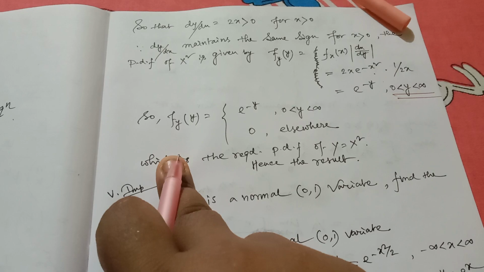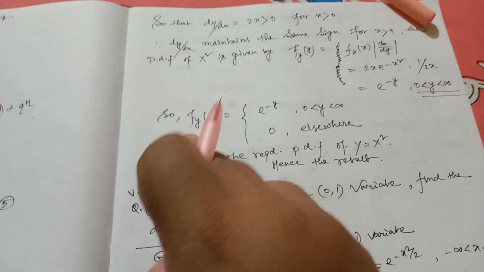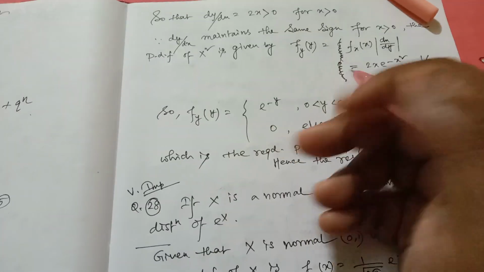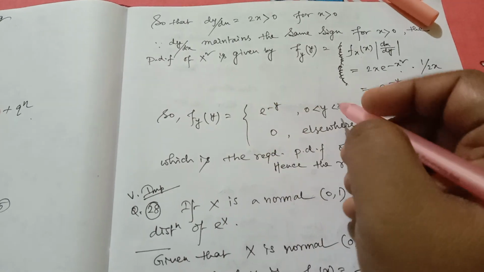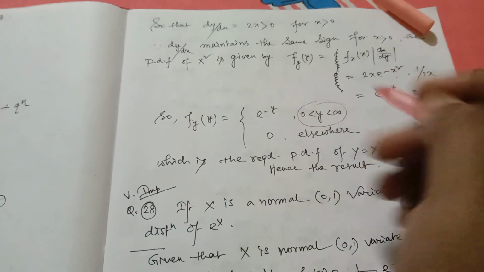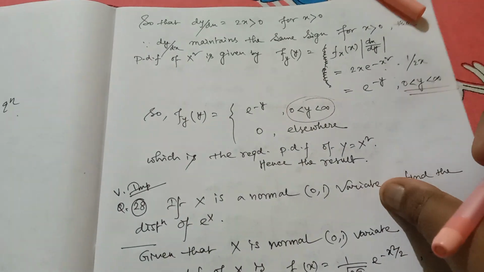probability density function for y can be written like this, or you can simply write f of small y is equal to e to the power minus y whenever you have this type of structure, and elsewhere it should be 0, and this is the required result.